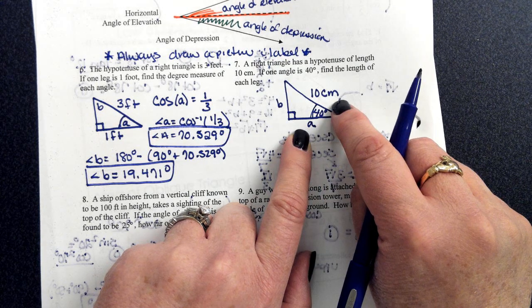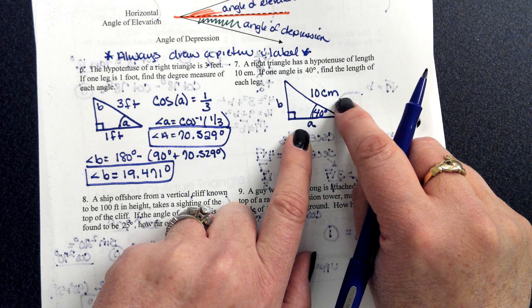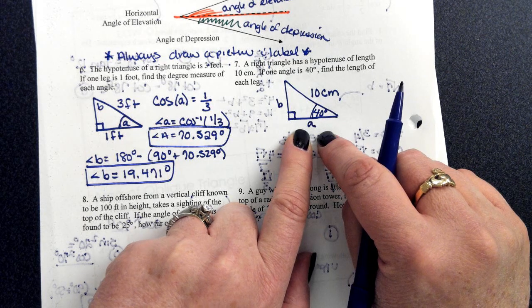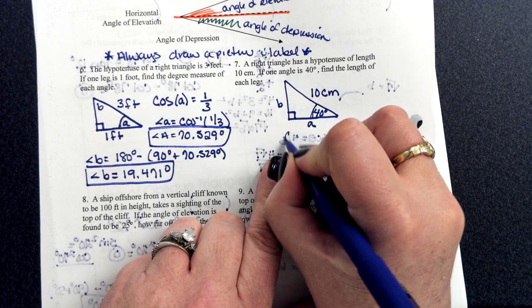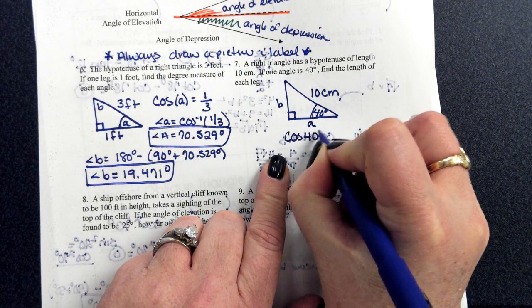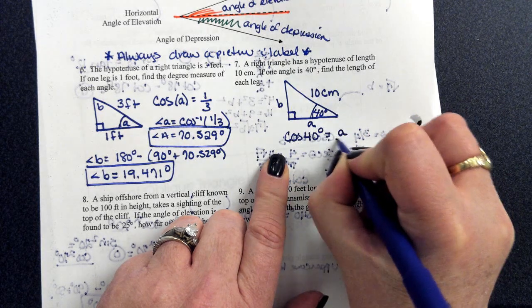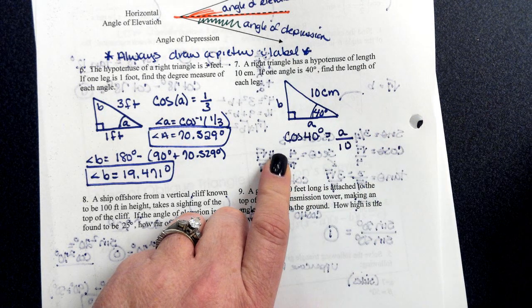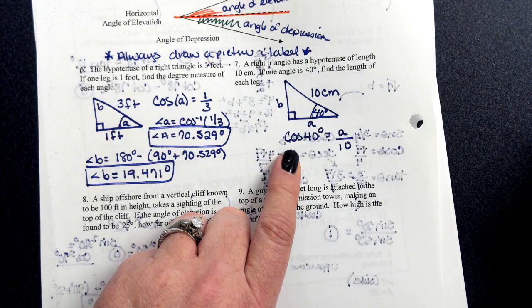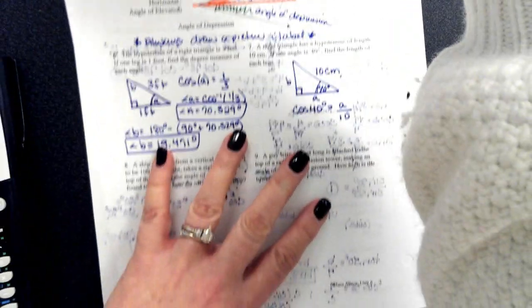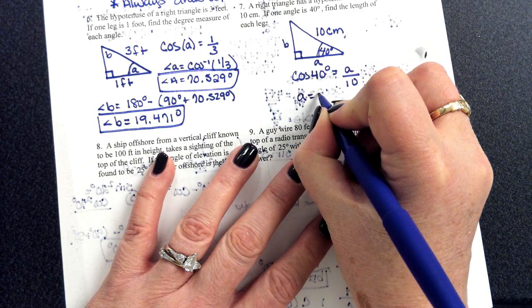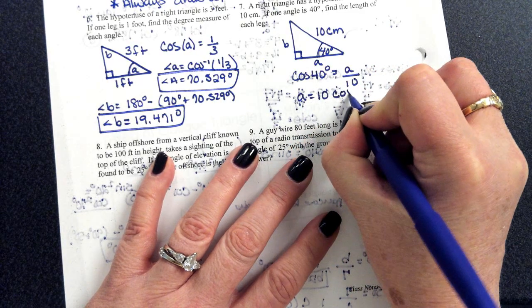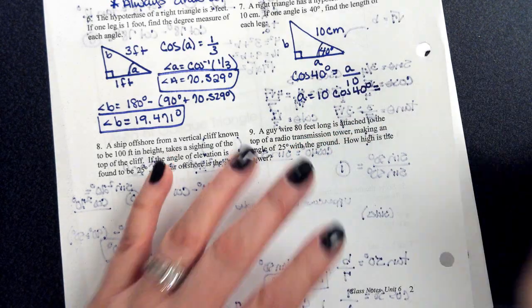Adjacent. And I know what side of the triangle, the 10 centimeters, is the what? Hypotenuse. So which trig ratio comes to mind when we're dealing with adjacent and hypotenuse? Cosine. So I'm going to set up the cosine ratio. So cosine of 40 degrees is equal to A over 10. How do I solve for A here? What am I going to do to both sides? Multiply by 10. So then side A is going to be equal to 10 times the cosine of 40 degrees.